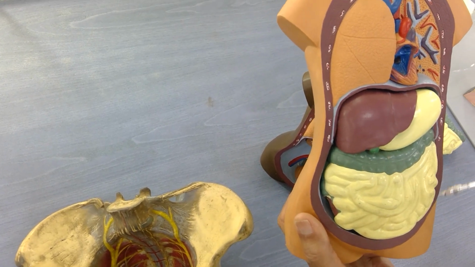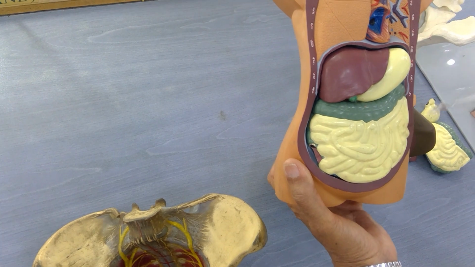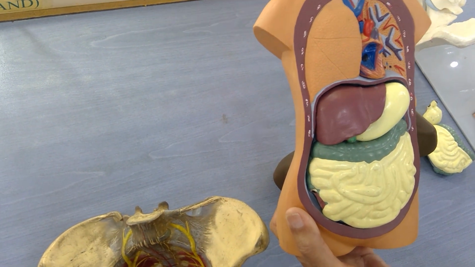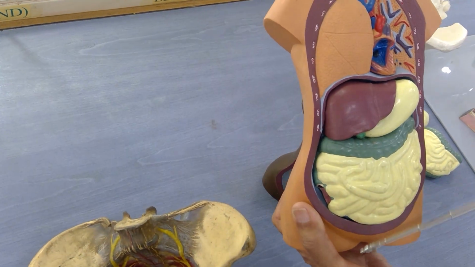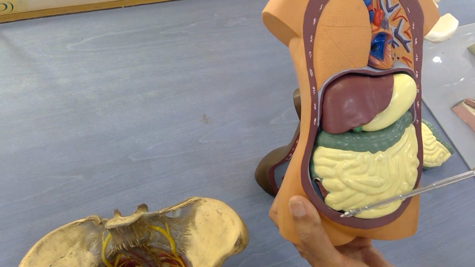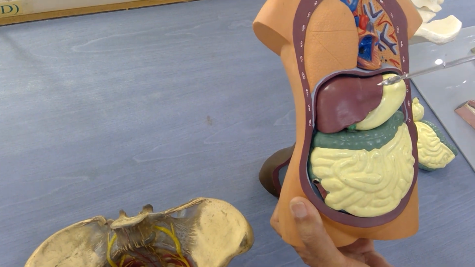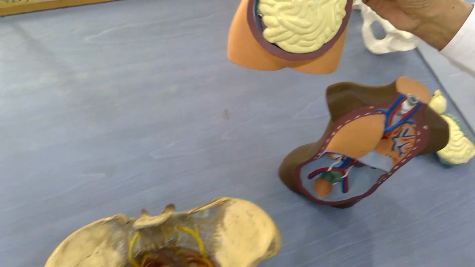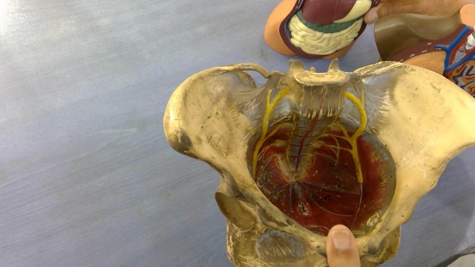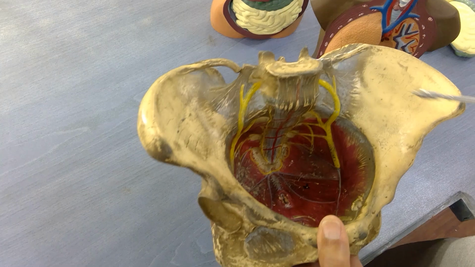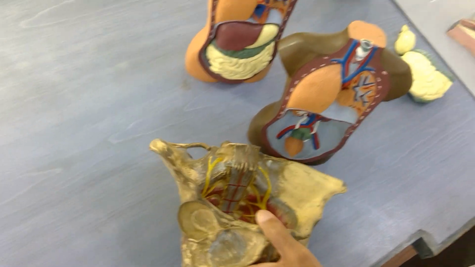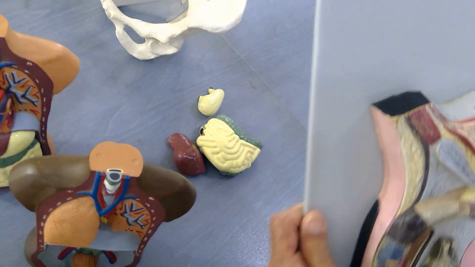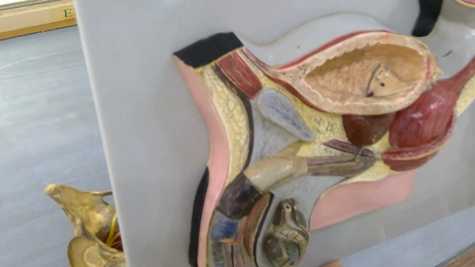When you want to operate on the lower parts of the abdomen in the pelvis, you tilt the head down so that the intestines and everything goes higher up, and you get a better view of the pelvic cavity. Now we come to the peritoneal reflection in the pelvis.